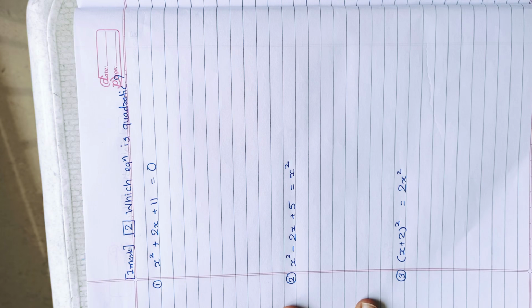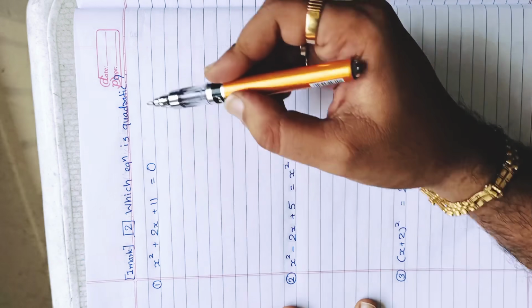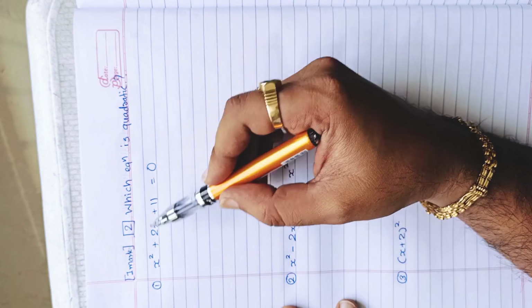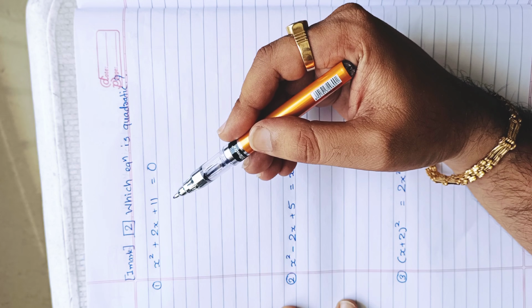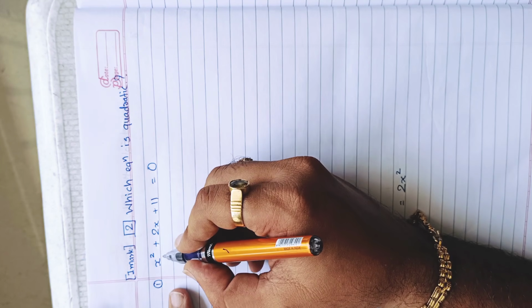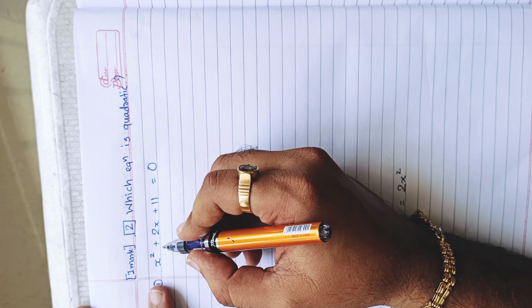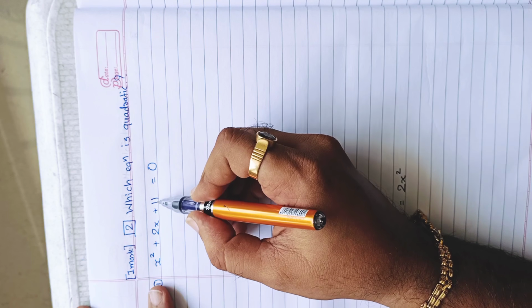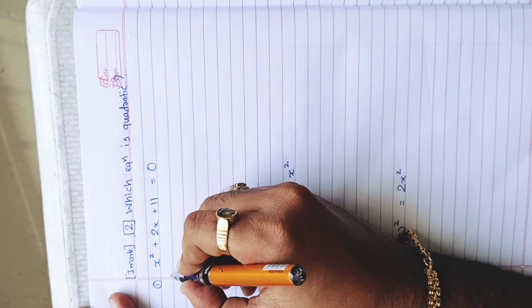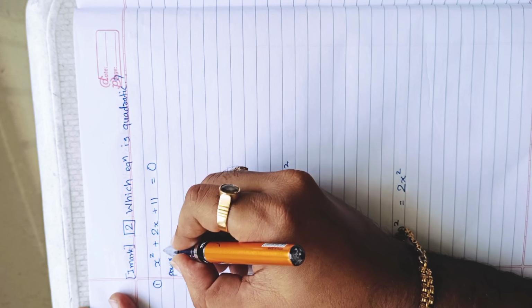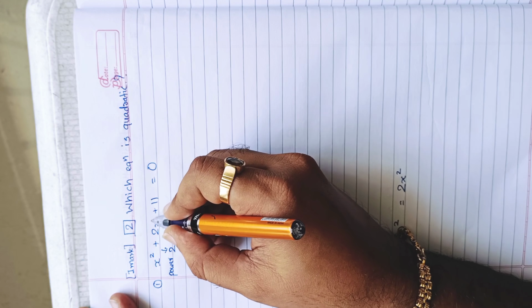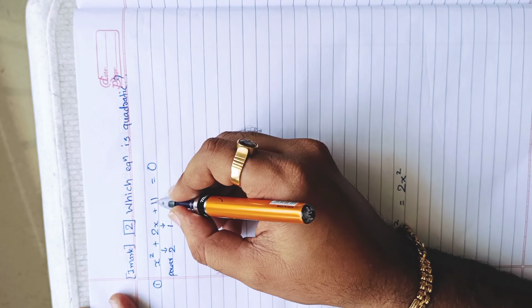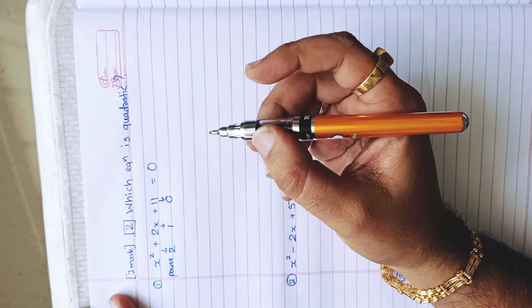The question number 2 is, which equation is a quadratic equation? And you know it very well, when the highest power of the variable is 2, then the equation is said to be a quadratic equation. So first of all we need to find the power, but before that we have to write in index form. Is it in index form? Yes. Now we will write the power. What is the power of this? 2. What is the power of x? 1. x raised to 1. There is no x, so the power is 0.